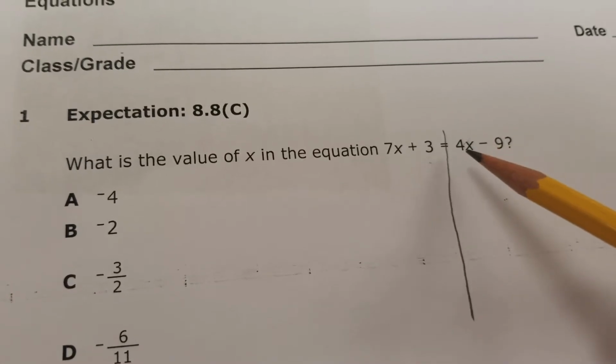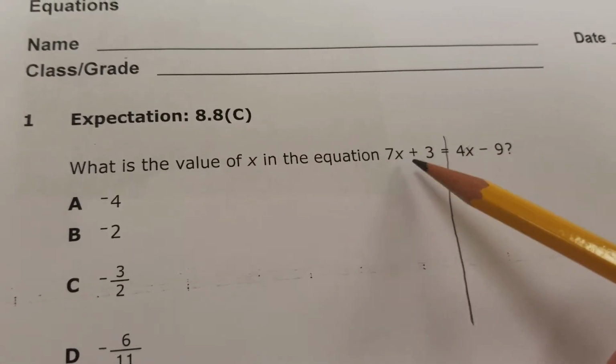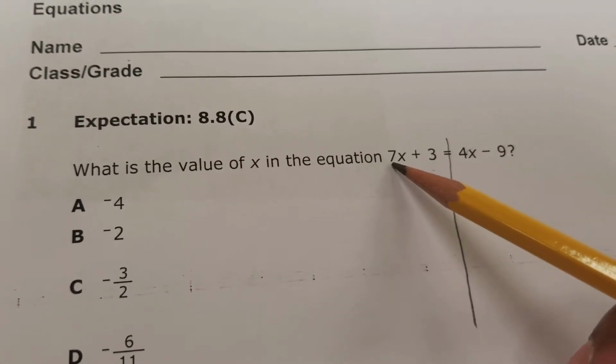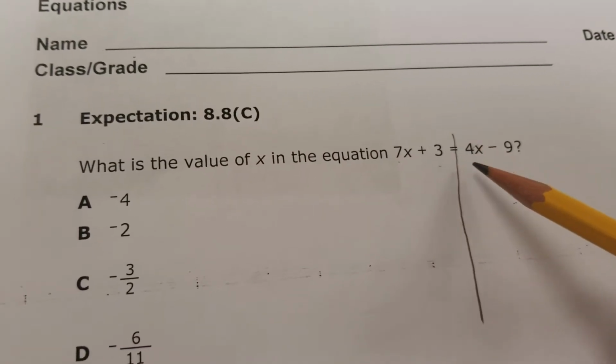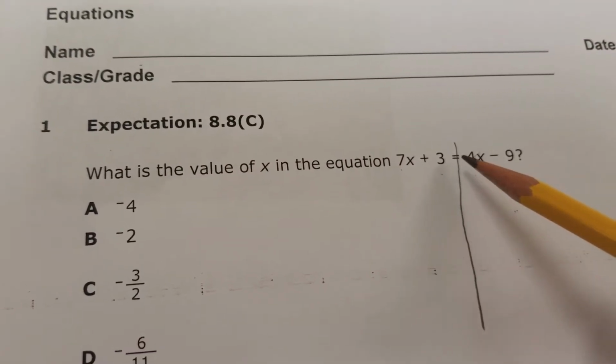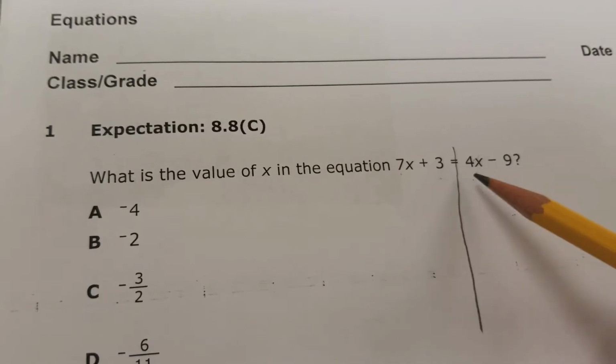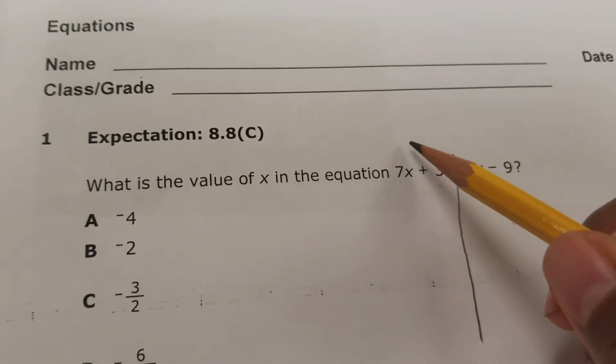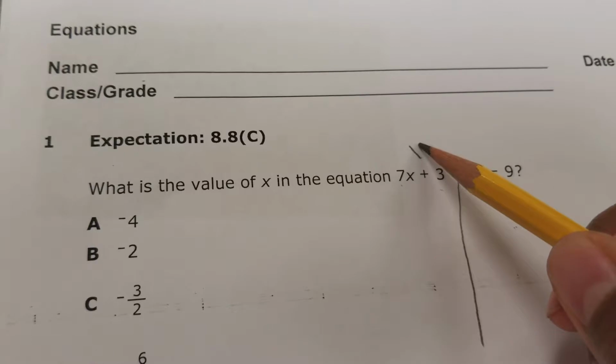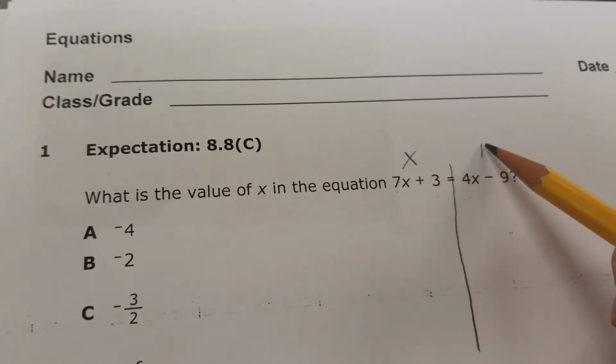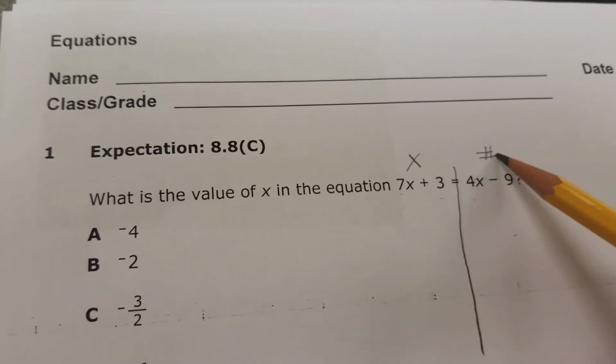I always try to see which side has the bigger amount of x's. As we see here, we have 7 x's over here and we have 4 x's over here. So now we're going to move my constants on one side, x's on the other side. To indicate that, I want to put myself a reminder and put my x's on this side and my numbers or my constants on this side.